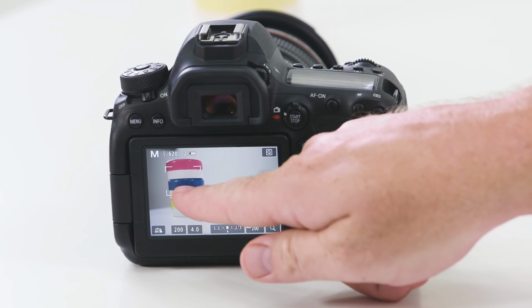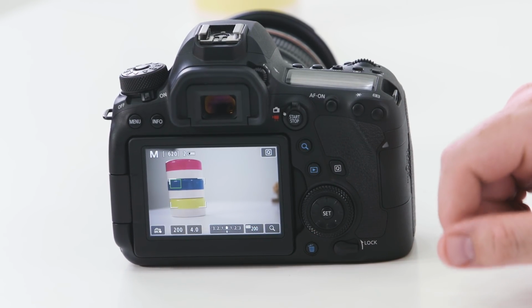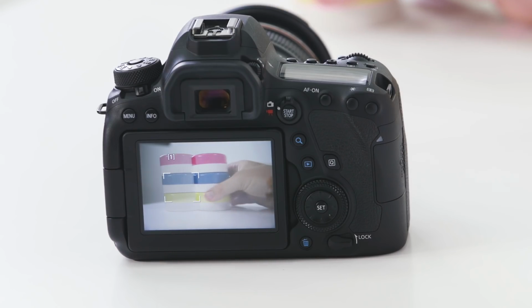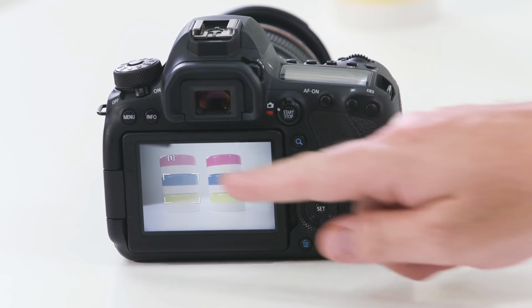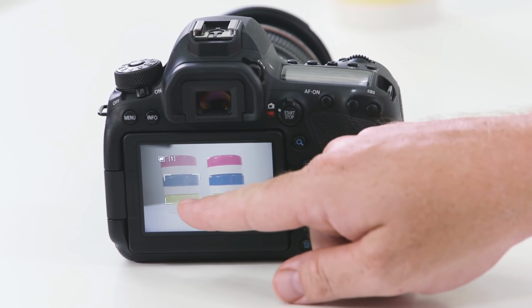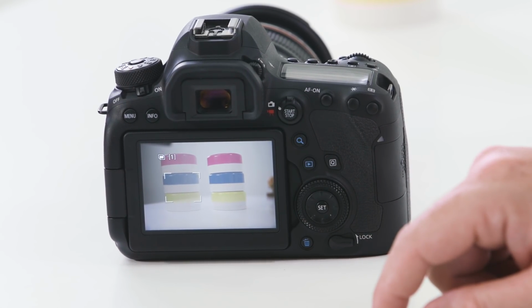To shoot my multiple exposure, I'm going to start with my subject on the left-hand side of the frame. I've used the touchscreen here to pick the point of focus, and of course I release the frame with my shutter button. Now what I can do is move my object to the right. You'll notice on the screen I'm left with a ghost image from the first frame, and it gives me a live view of what's happening in the second frame.